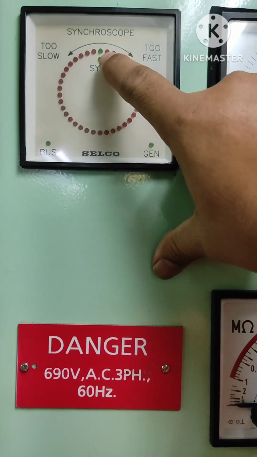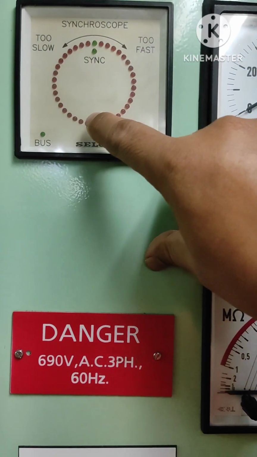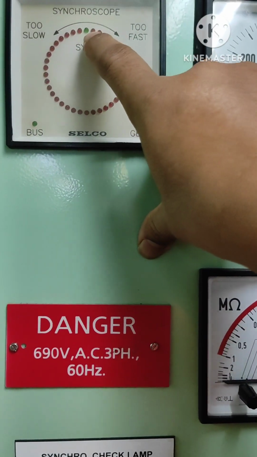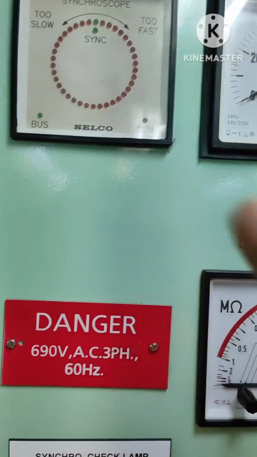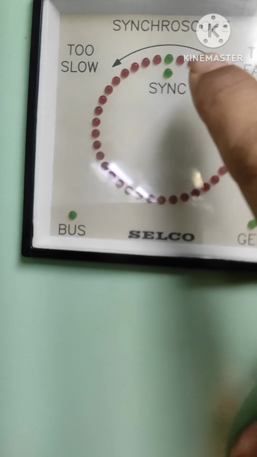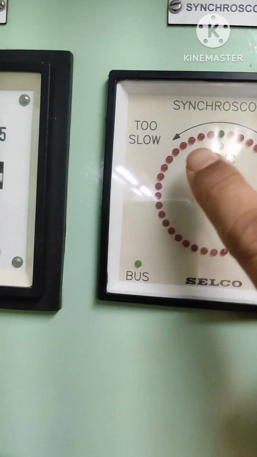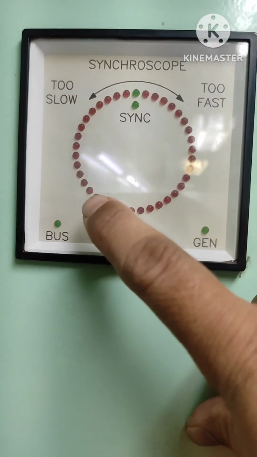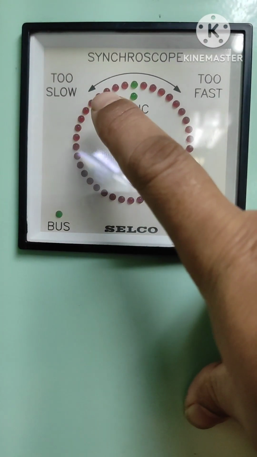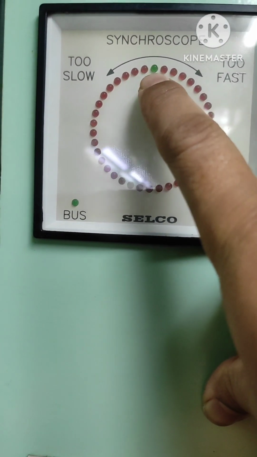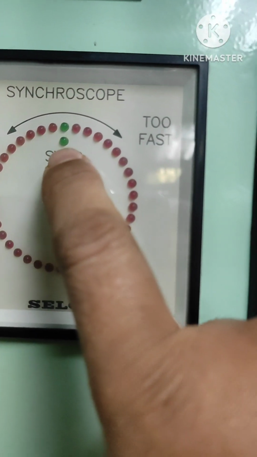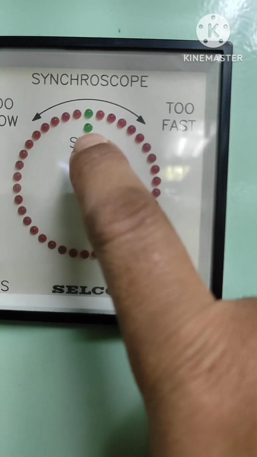It will be like, step by step, the lights are glowing like this. When these lights are about to glow, when the rotation of the LEDs in the fast direction is very slow, and they are shifting from here to here, in book language it is said that when it is shifting from 11 o'clock to 12 o'clock, that is the right moment to close the incoming breaker.